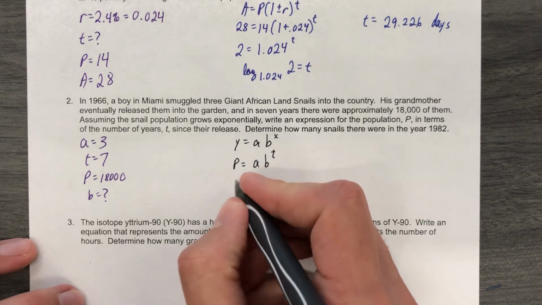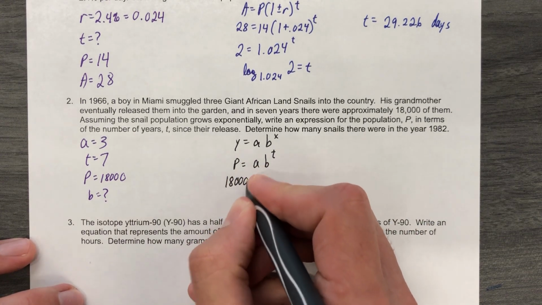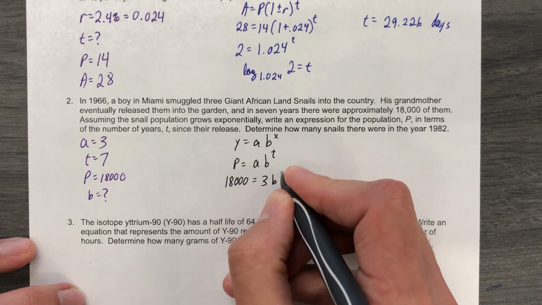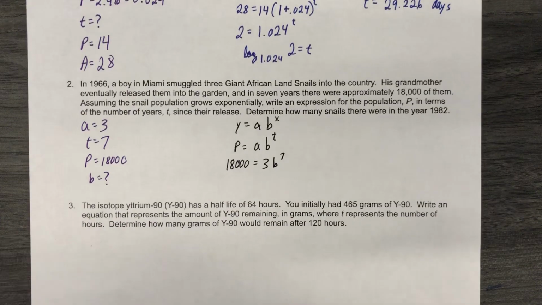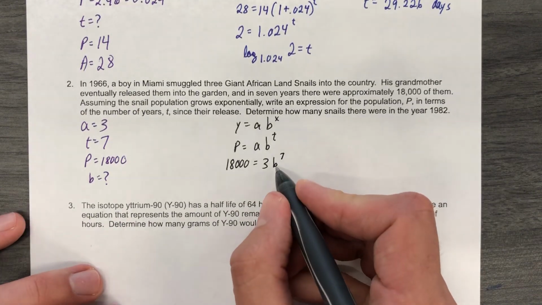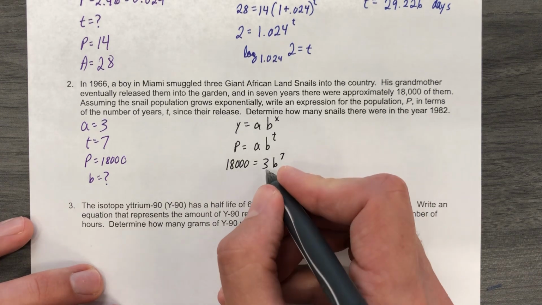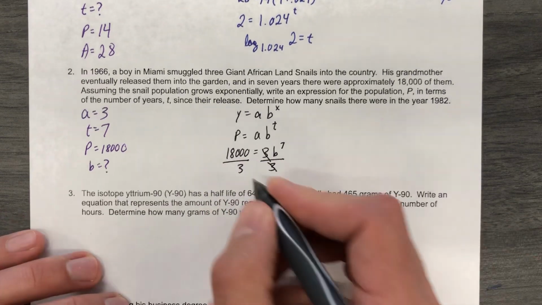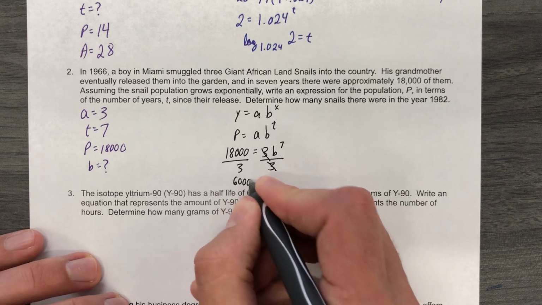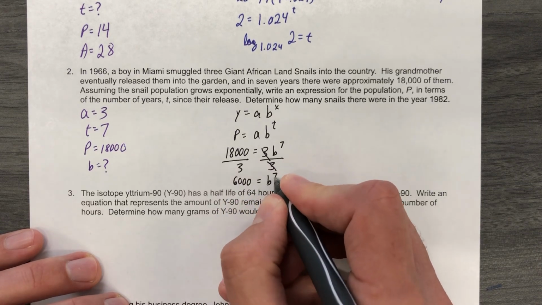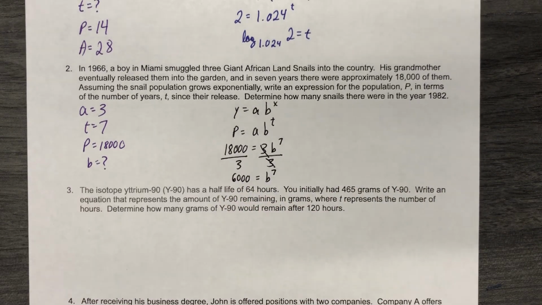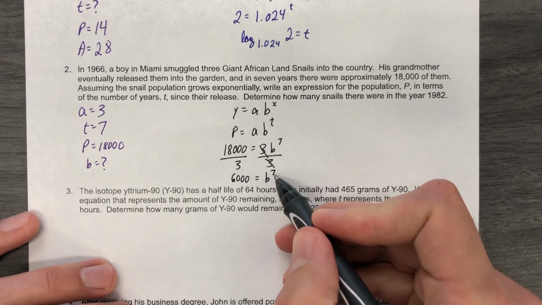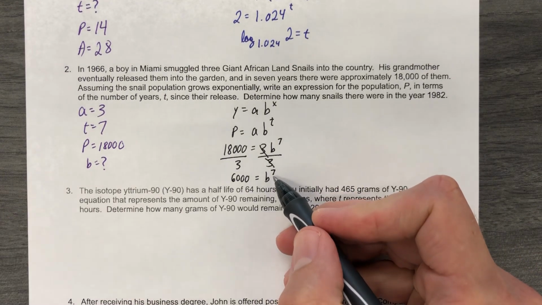So 18,000 equals 3 times B to the 7. Okay, it's about to get a little tricky, but we're going to solve this thing for B. So let's divide by 3. That's going to give me 6,000 equals B to the 7. And if you're like, let's use a log, well, no, because I would use a log if I'm solving for a variable in the exponent, but it's not in the exponent right now.